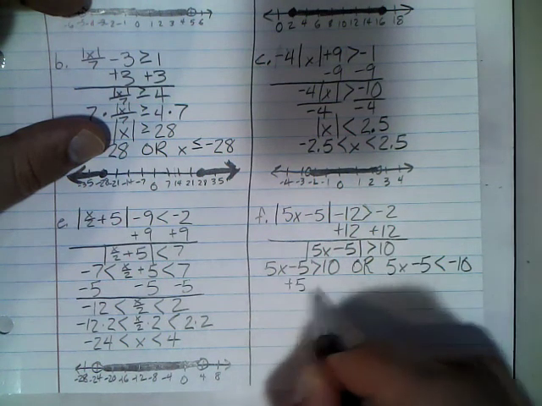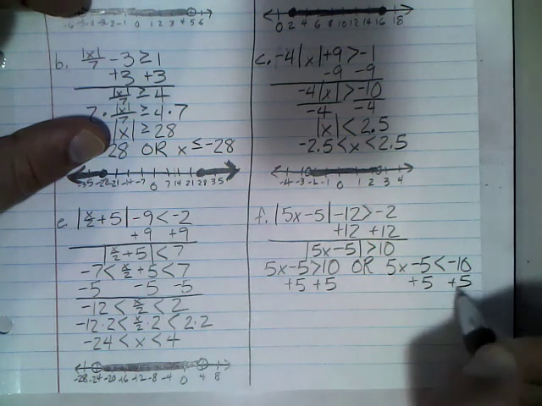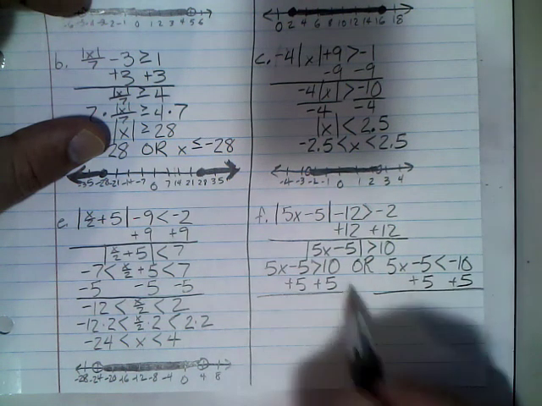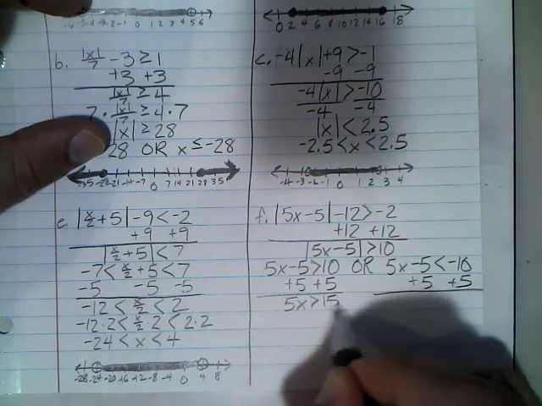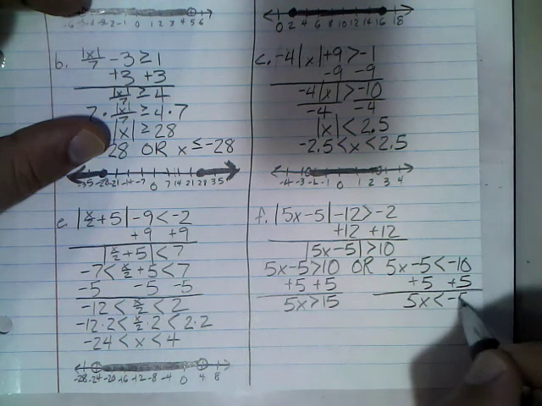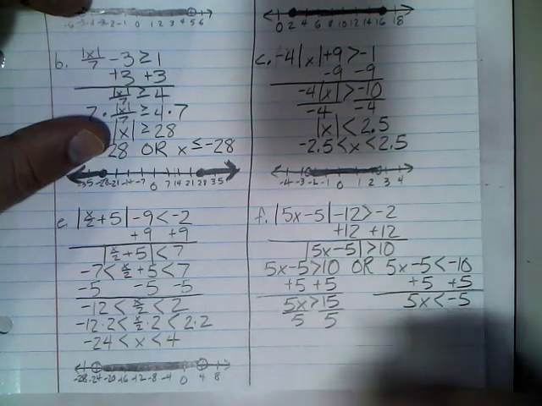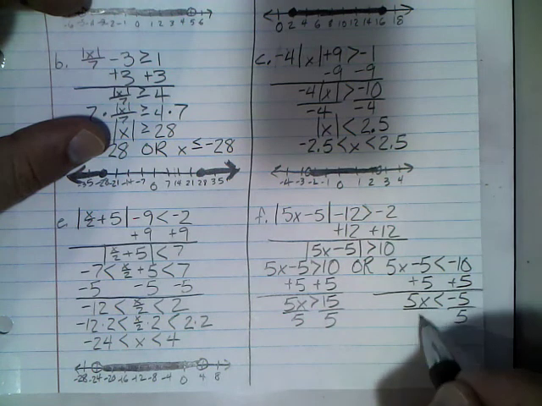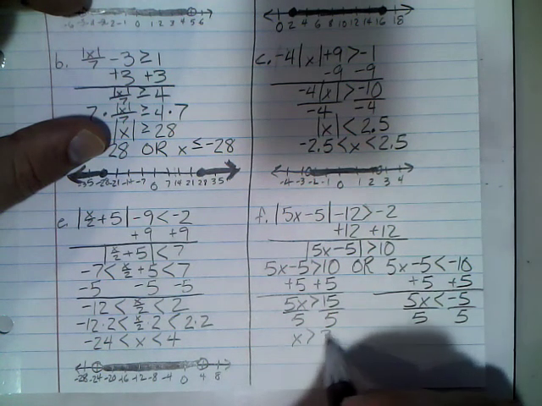I'm going to add 5 to both sides here, and for that matter, both sides there. And so 5x is going to be greater than a 15 here. Over here, 5x will be less than a negative 5. Divide both sides by 5 here. Divide both sides by 5 there, and since it has a positive 5, that means this will stay as it is.